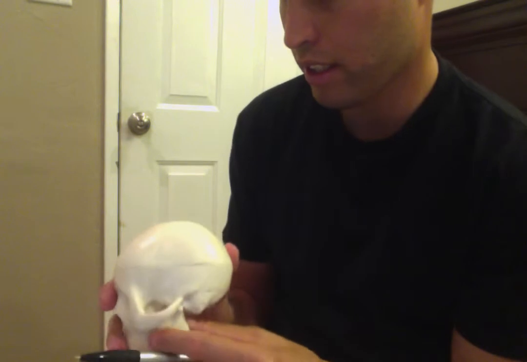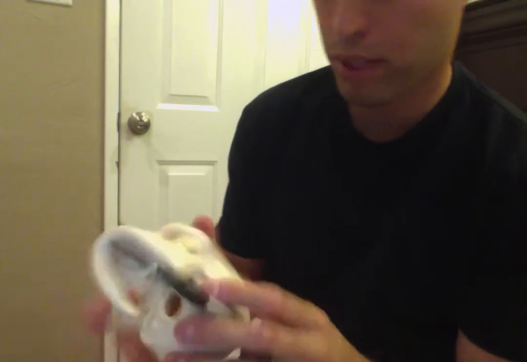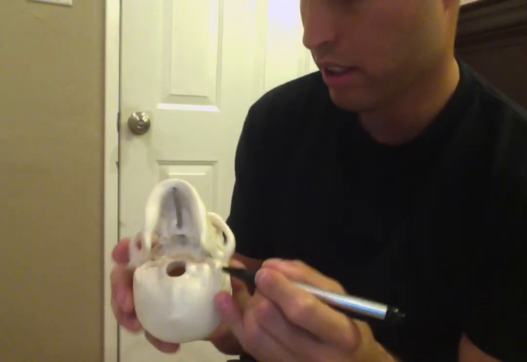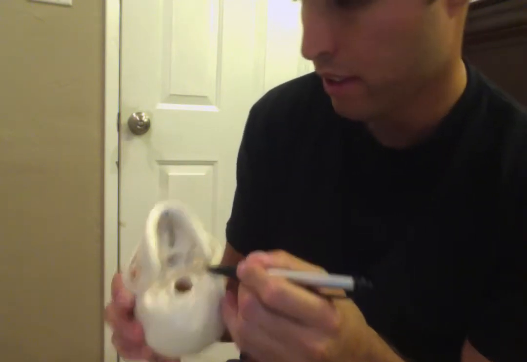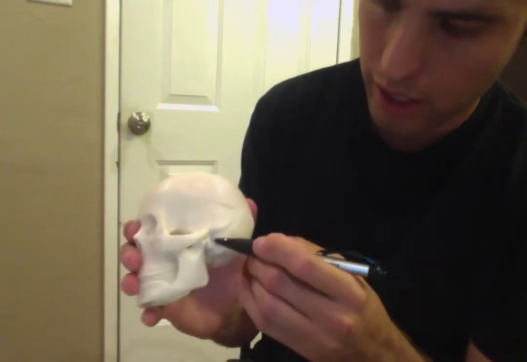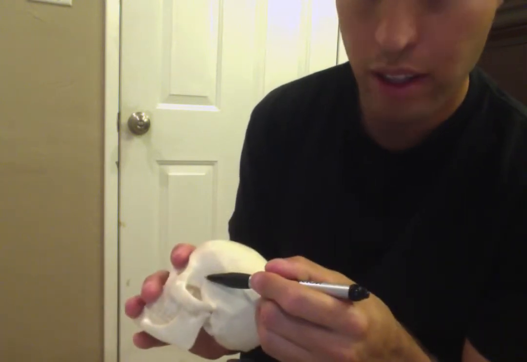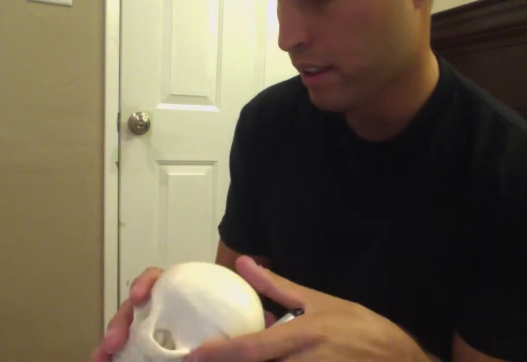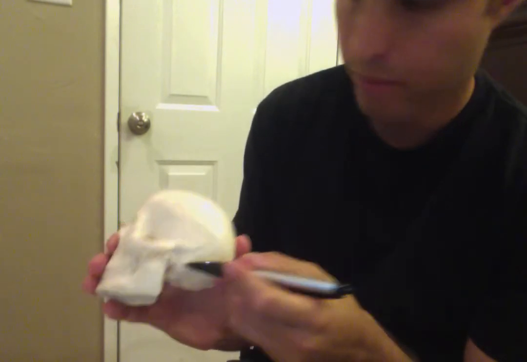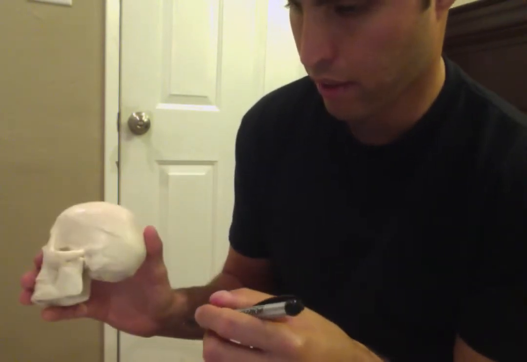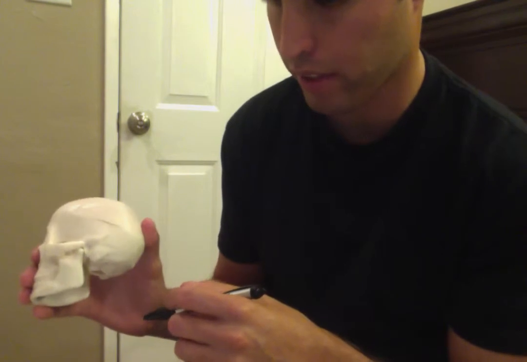You have the temporomandibular joint here, the mastoid process here, the styloid process right there, the external acoustic meatus here, the squamous part here, the petrous part here, and what's housed in there is the middle and internal ear cavities, which have the hearing and balance sensory receptors.